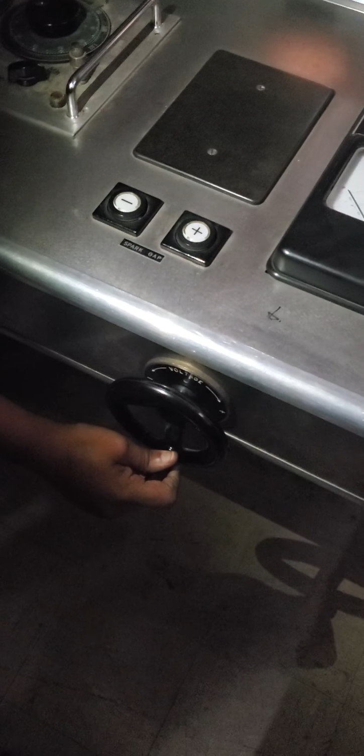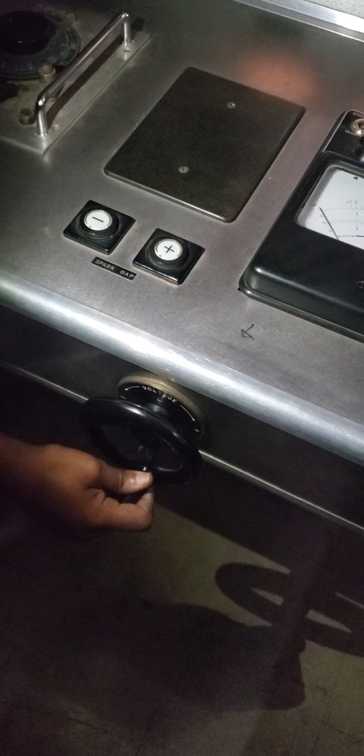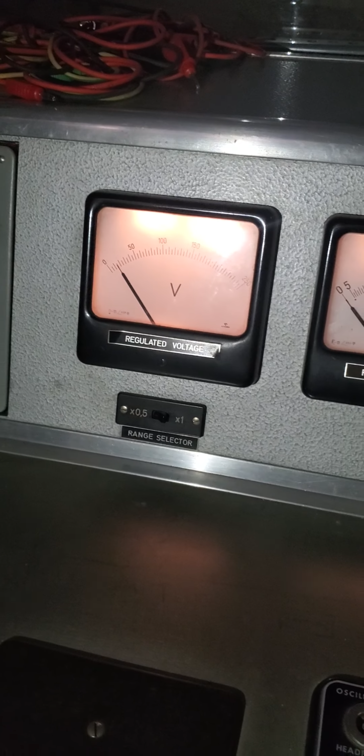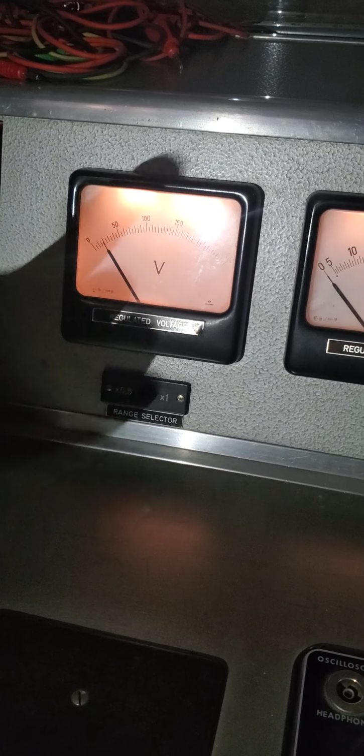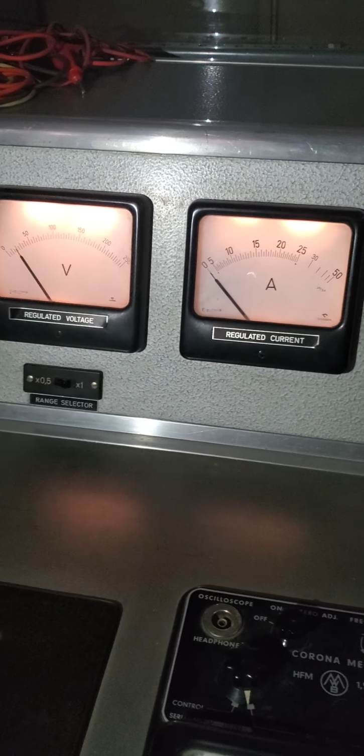We are at 10 volts. There is no sound. This is 15 volts. This is 20 volts. Still the current is zero.